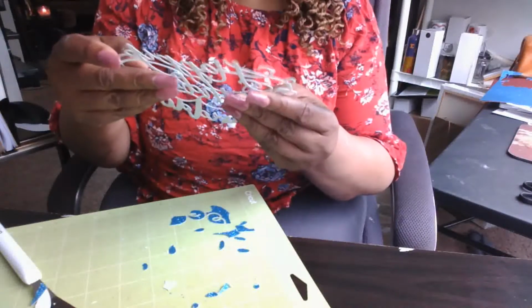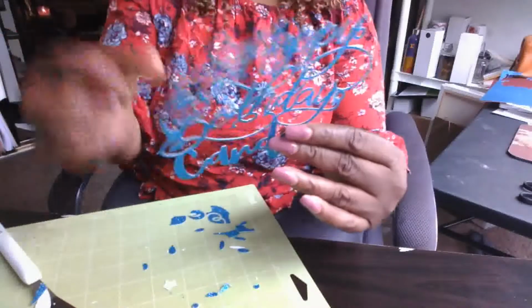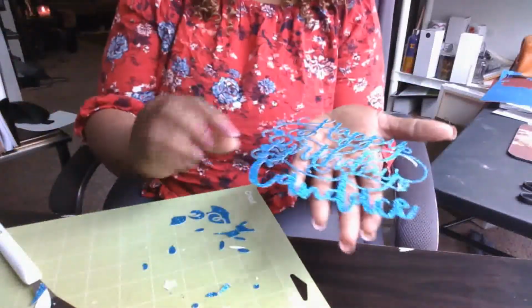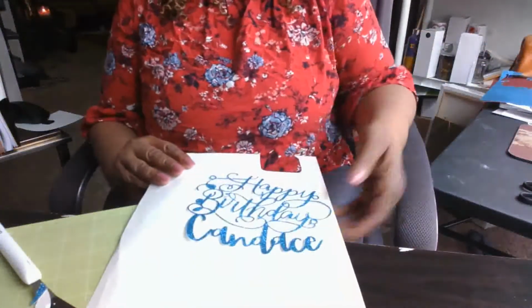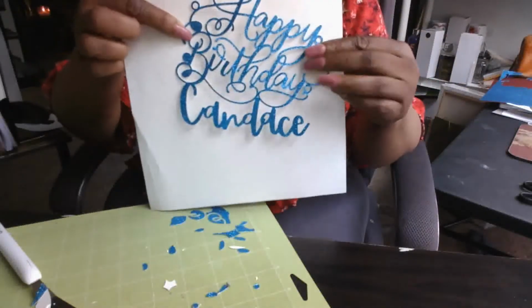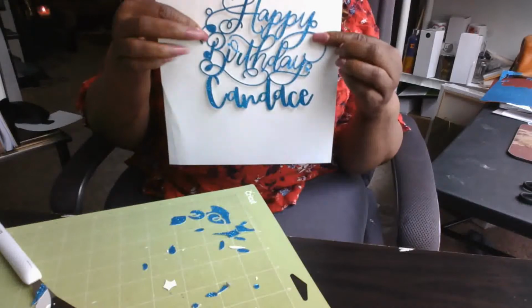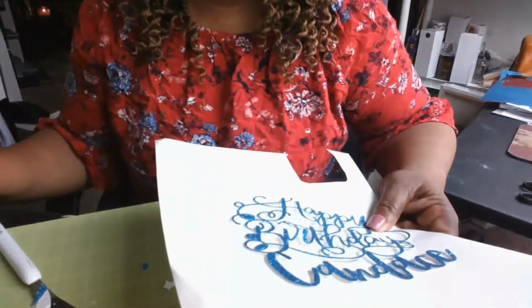All right, let me make sure I got everything. And there you have it. So happy birthday, and it's all in one piece. Let me put it on something white here so you guys can see it better. So there you have it. Happy birthday. And like I said, it would look a lot better if I had the actual font. So I'm going to take a look at this project and see if that font actually shows. Give me 1 second and let me see what that font is.